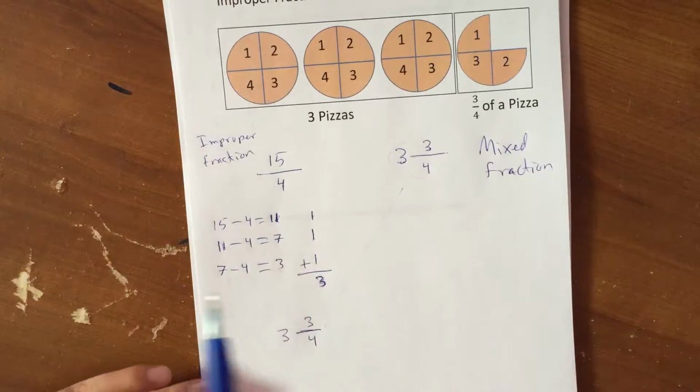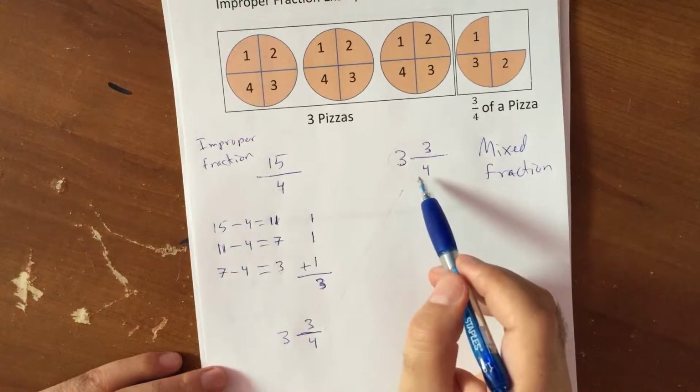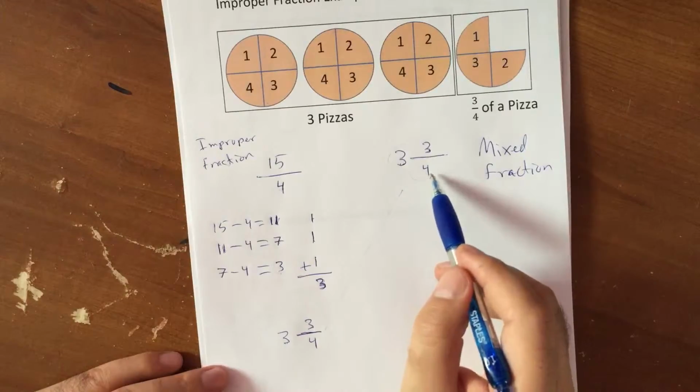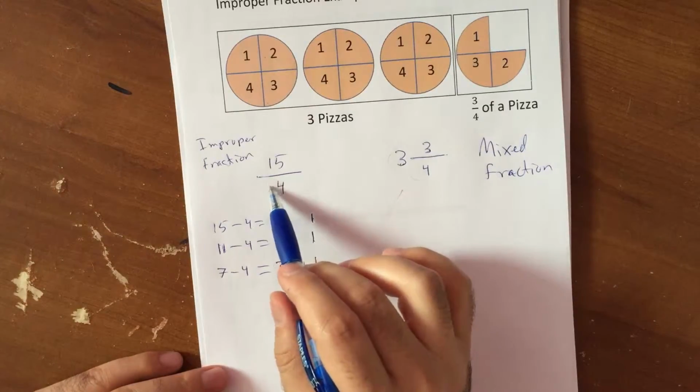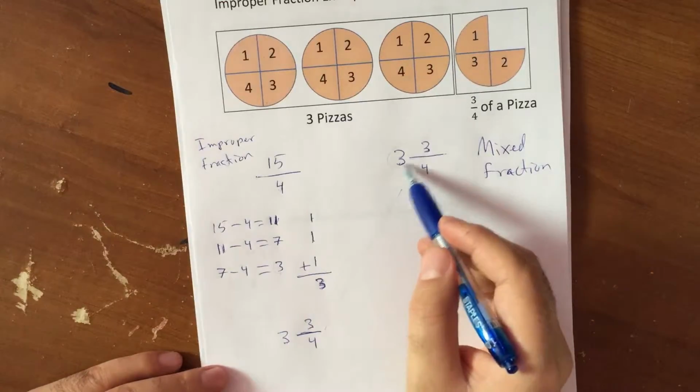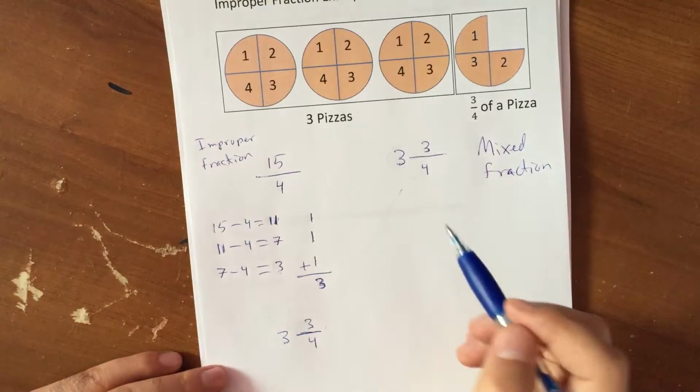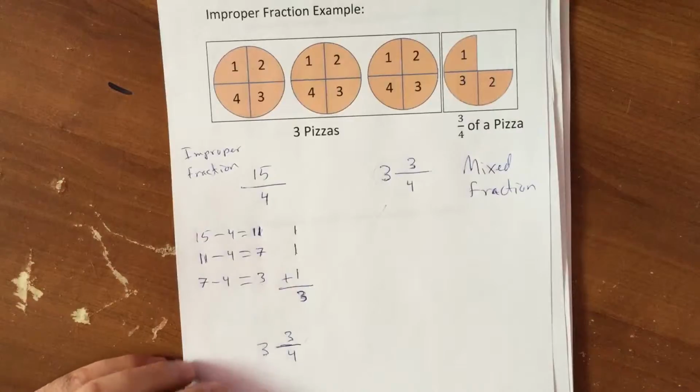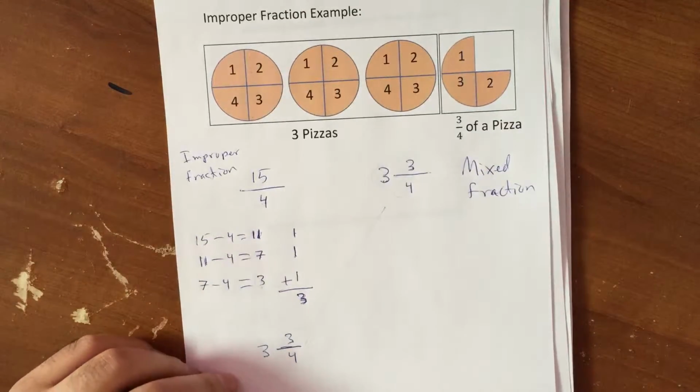So when you convert an improper fraction to a mixed number, or you convert from a mixed number into an improper fraction, the denominator always stays the same. All you have to do is just work out these numbers. Okay, so let's just go over a few examples.